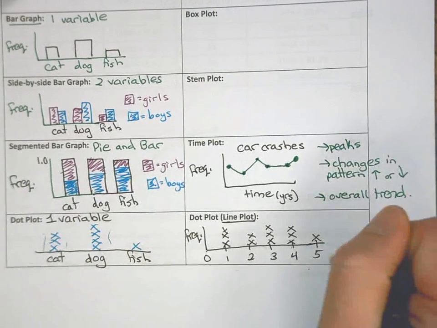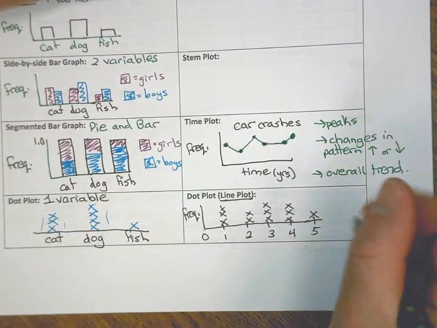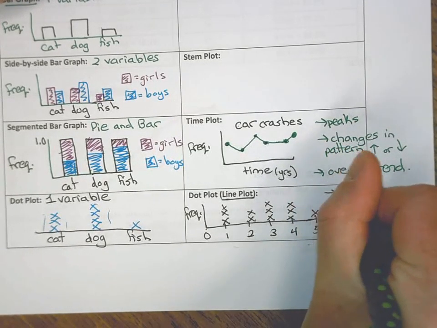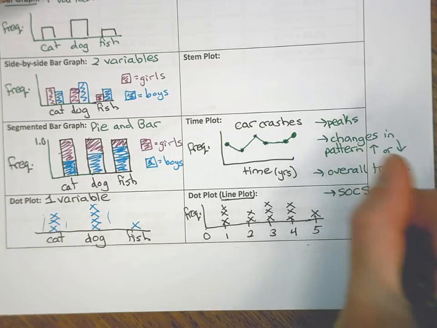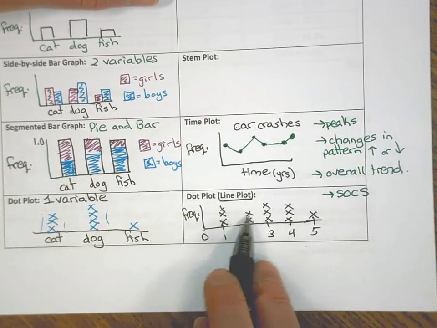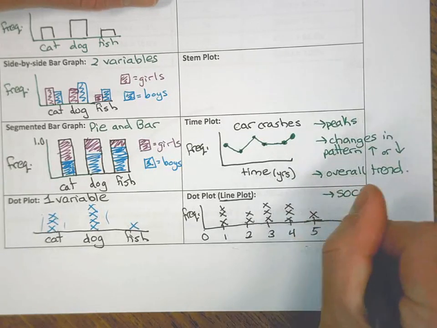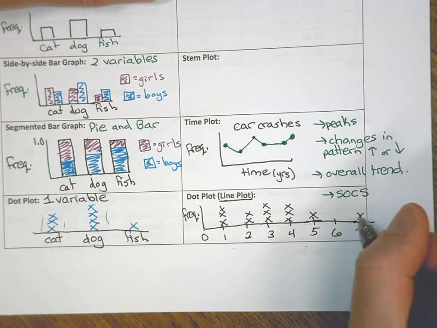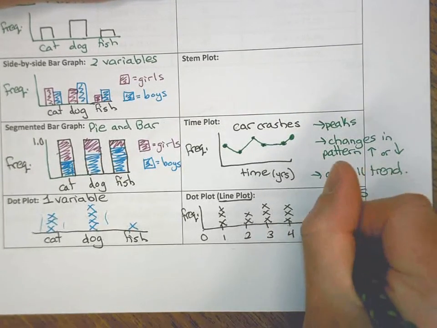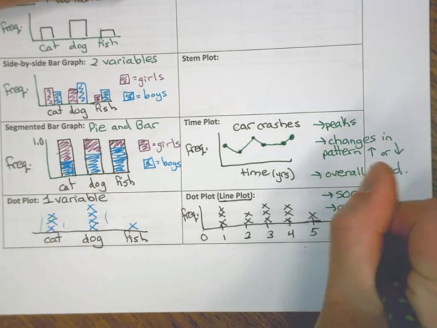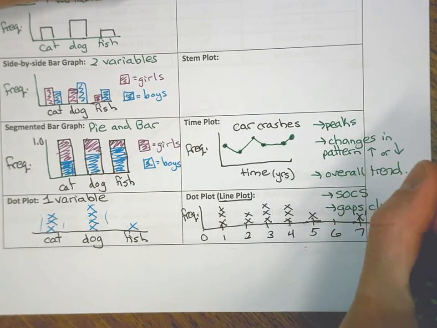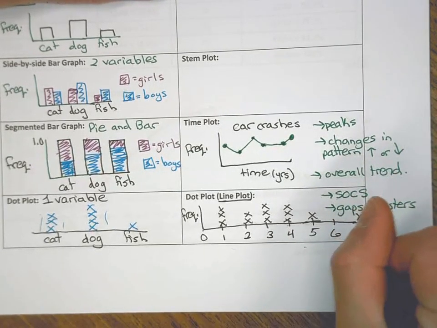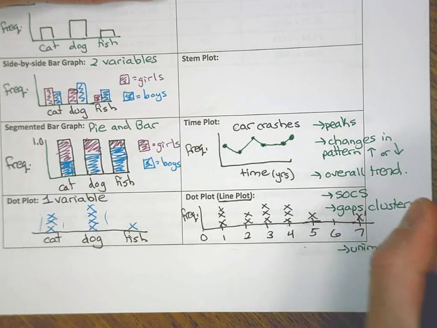And I didn't do the description part down here with our dot plot, so for the dot plot here, we would need to talk about SOCS, of course: shape, outliers, center, and spread. But because of how this is grouped, for example, if it suddenly had like a 6 here and then a 7 and there's another dot spot right here, you're also able to talk about gaps, clusters, and also whether or not it's unimodal or bimodal.